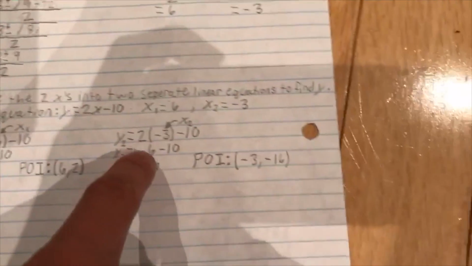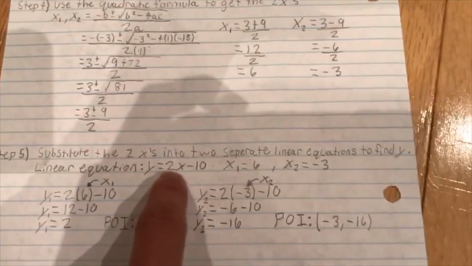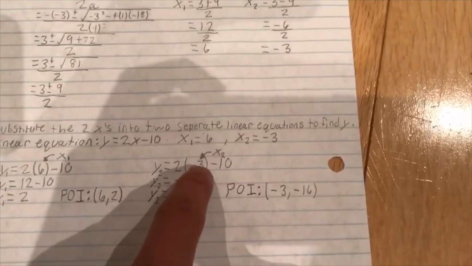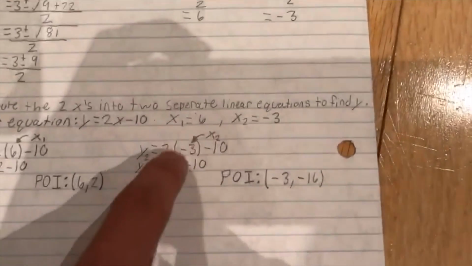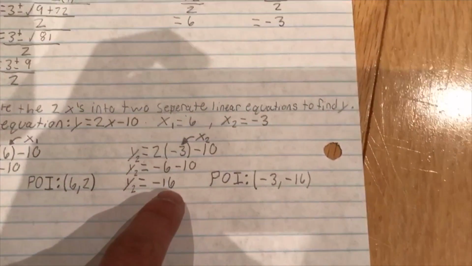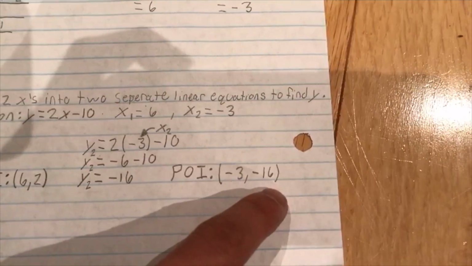And then the second point of intersection, we do the exact same. We use the linear equation and we sub in negative 3 into the x over here, x2, and then that gives you negative 16. So the point of intersection is (negative 3, negative 16).